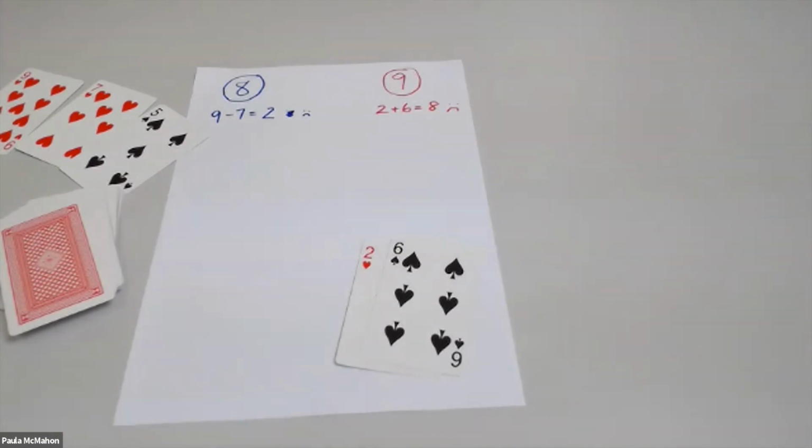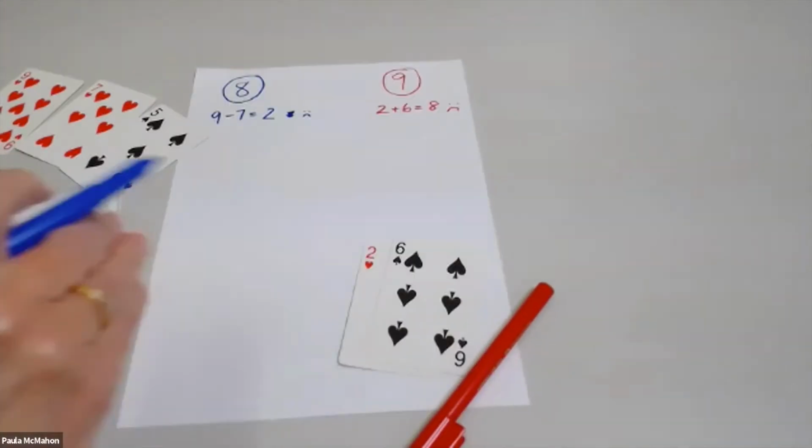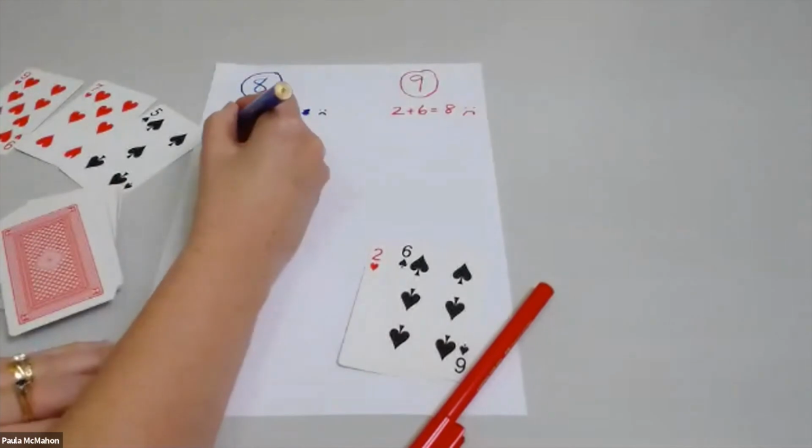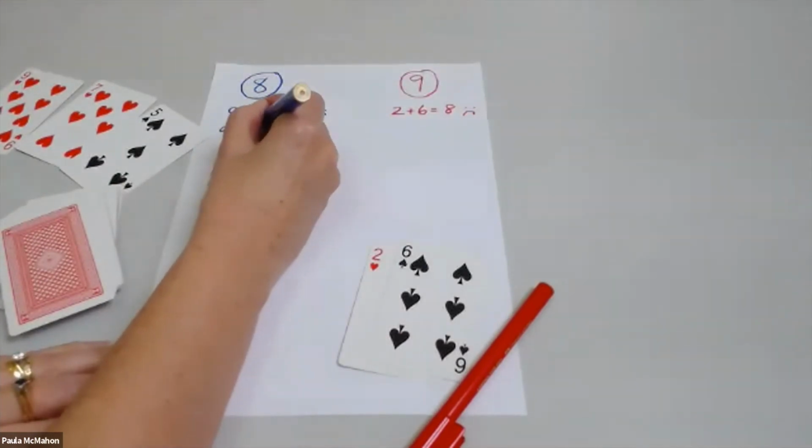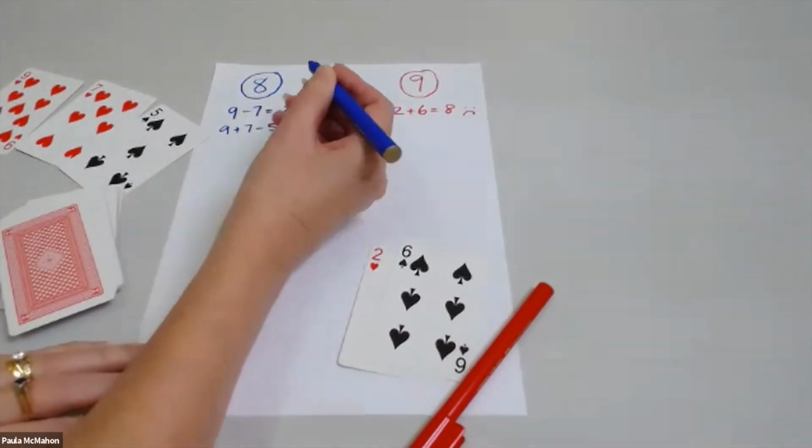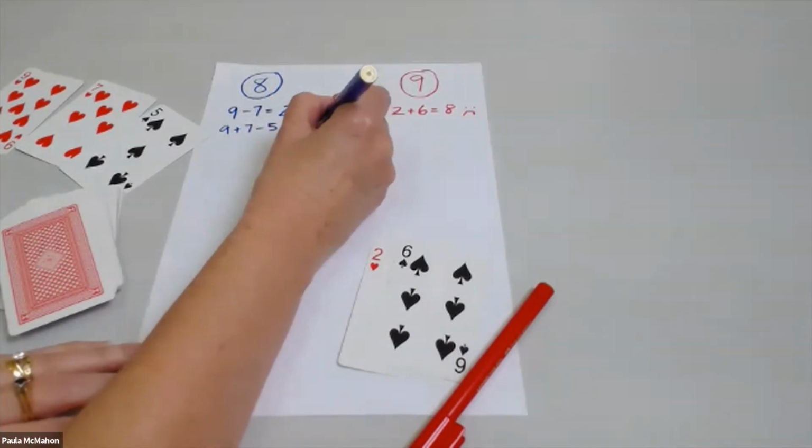Okay, it doesn't look like I'm going to be able to get my magic number, but I've got to write something down because it's my turn. So I'm going to do 9 plus 7, take away 5, and I've got 11. Still not my magic number.